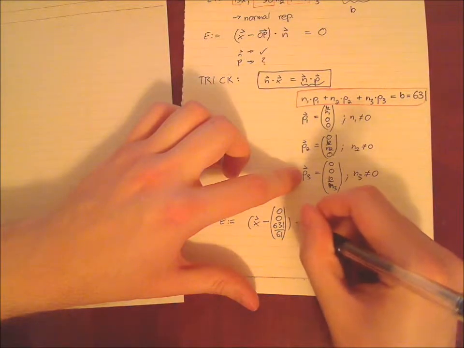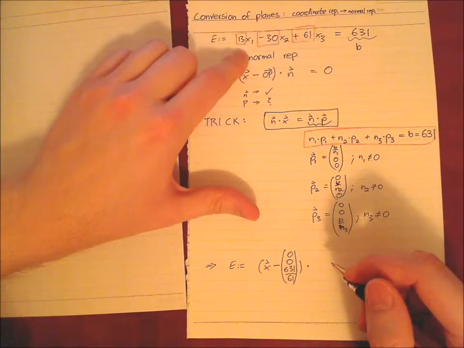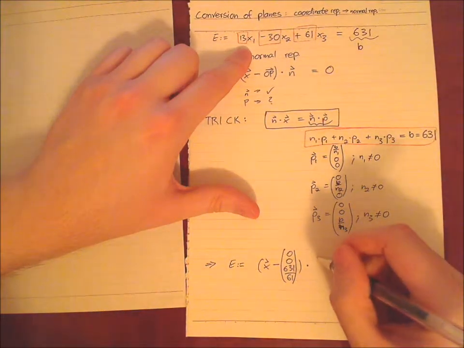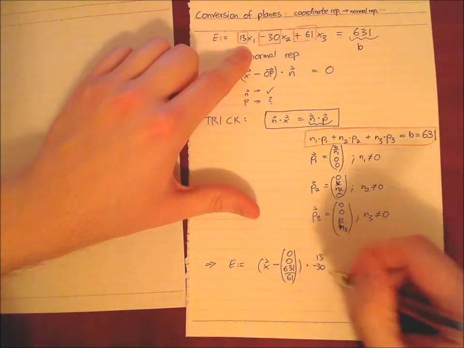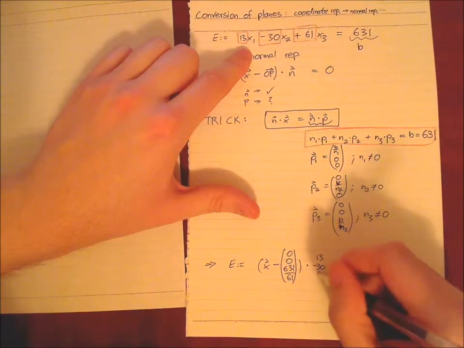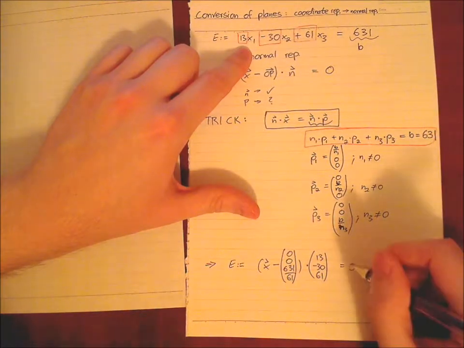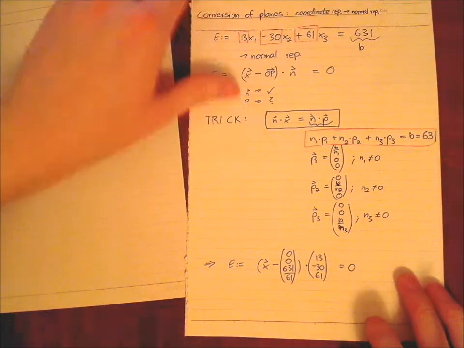And then we just multiply with the normal vector. The normal vector is easy. We just remember the normal vector is visible in the coordinate representation. So we say 13, minus 30, 61. That's our normal vector, equals 0. And then we're already finished. So it's very, very easy.